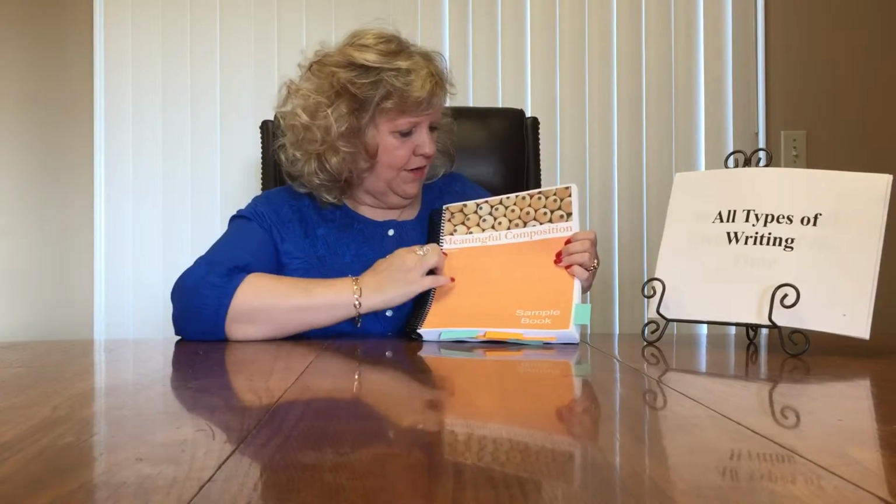Hopefully you have this book in front of you again, with an orange cover, Meaningful Composition, and in the corner it says Sample Book. Again, if you are not a curriculum provider or a vendor and you don't have this book in front of you, then you can go and look at the samples that we have at our blog, the Raising Kids with Character blog, or our Character Inc. store.